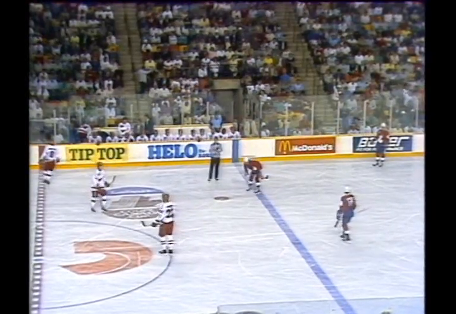Well, Canada getting its chances. This is Gartner all alone, firing it. It may have caught the shoulder of Belosheikin. He was going top shelf. Skipped over the top of the net.